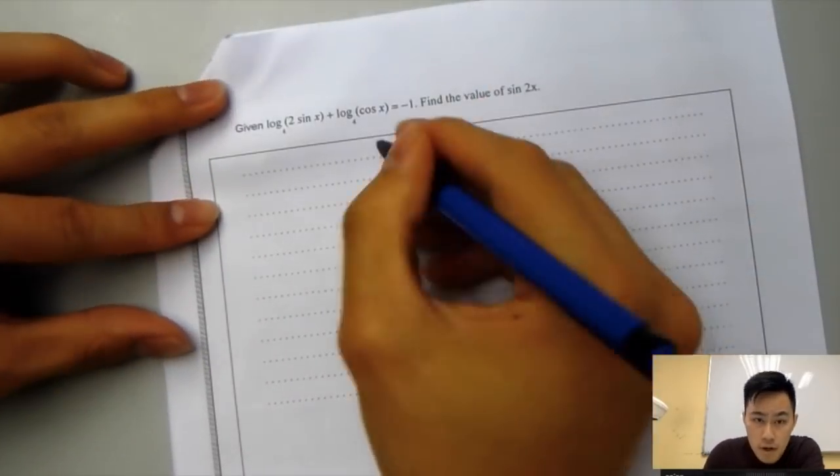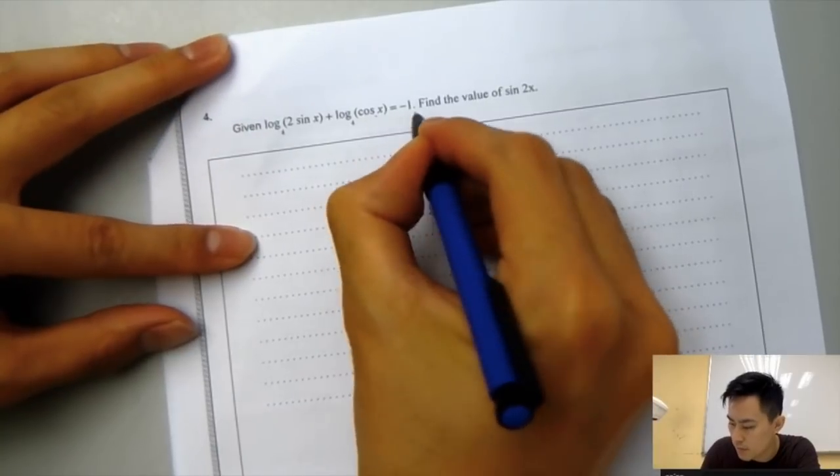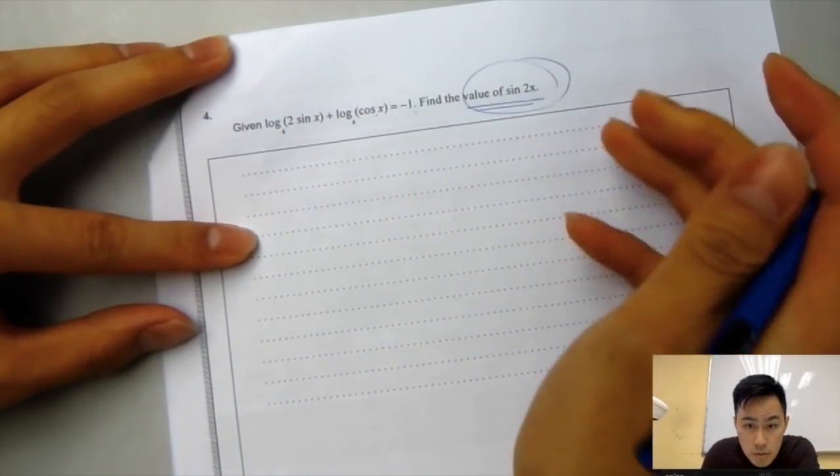Question 4: given log base 4 of 2 sin x plus log base 4 of cos x equals minus 1, find the value of 2 sin 2x.